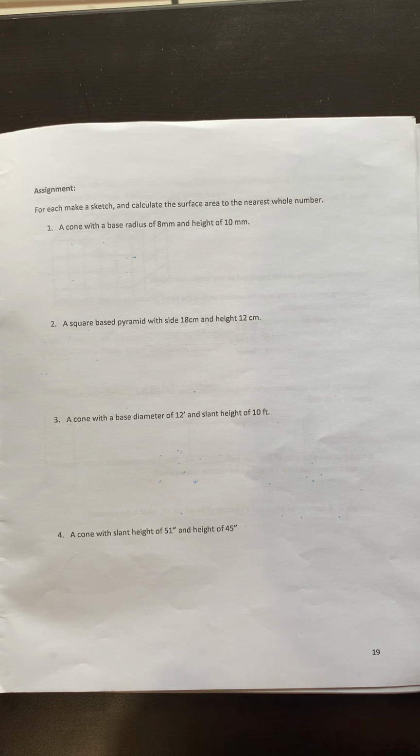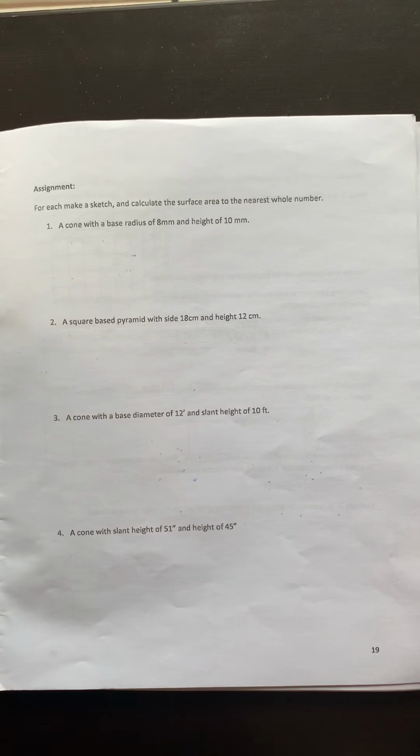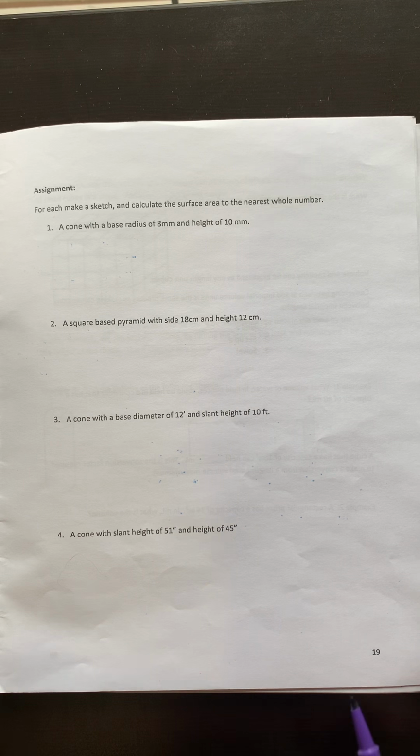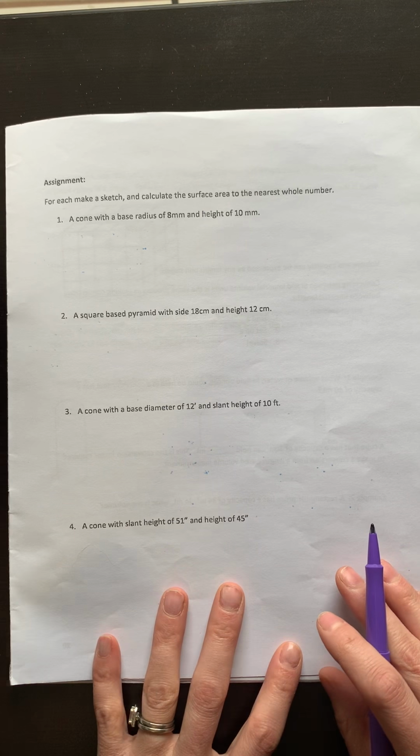Okay, we are going to do the corrections for the assignment. Now, keep in mind, these questions are a little bit tricky. So make sure that you understand how I got these calculations. If you need any extra help, please email or message me and I'll go through them with you one-on-one.